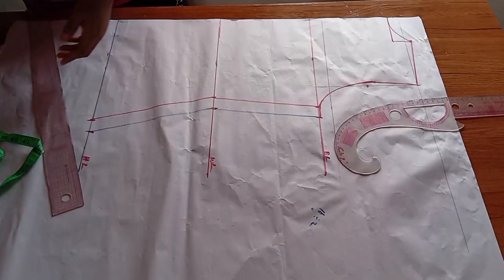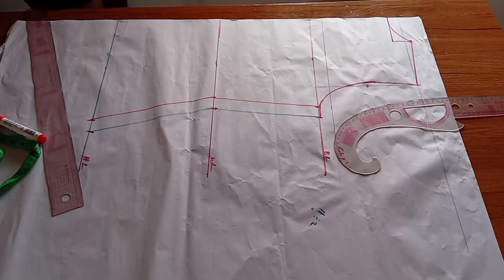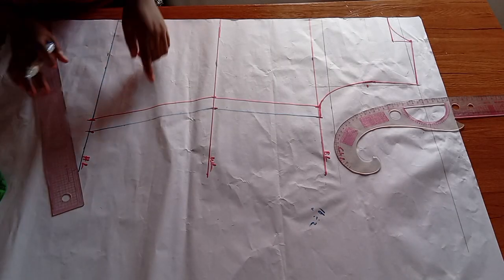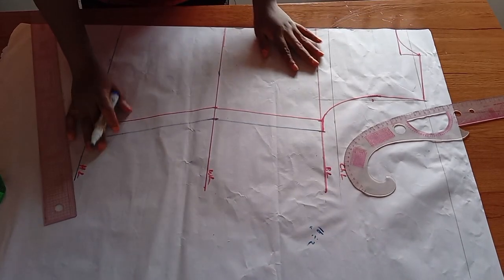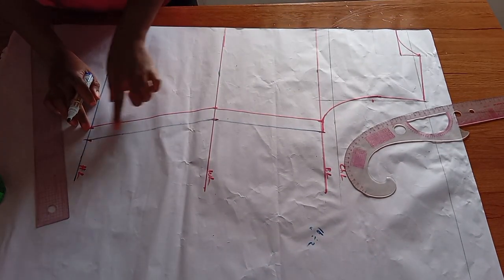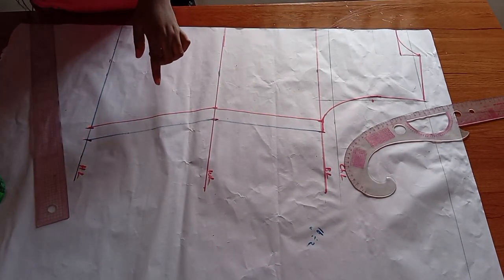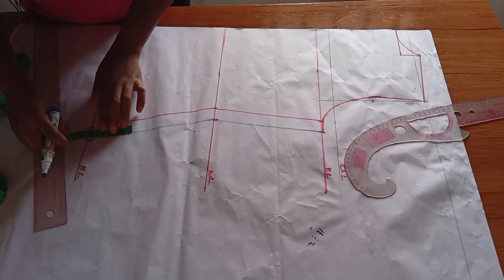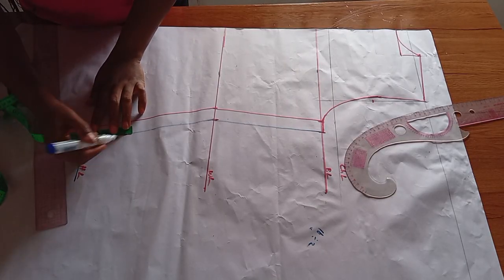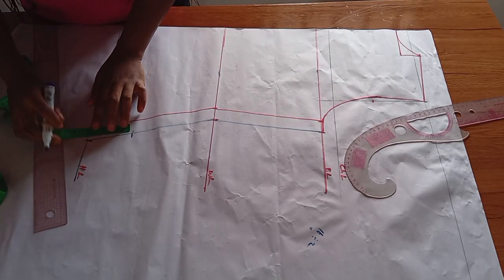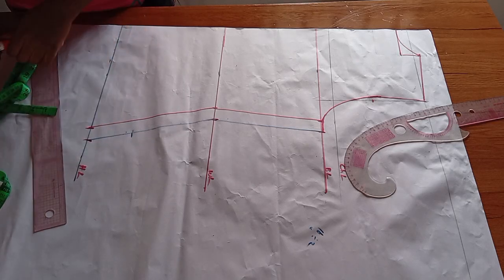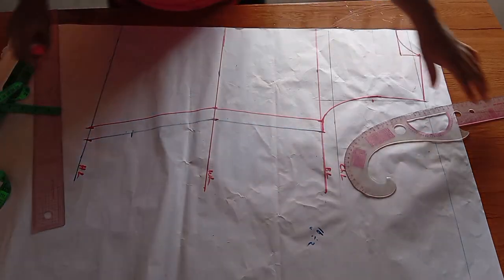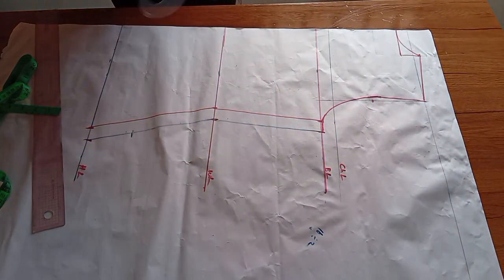So right now we're almost done with our back pattern. So what I'm going to do here is come up here by 3 inches just to make our folding line curvy. We will make it curve in this place, okay? So I'm going to use my ruler to curve.